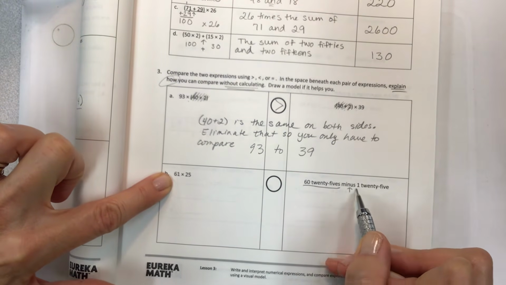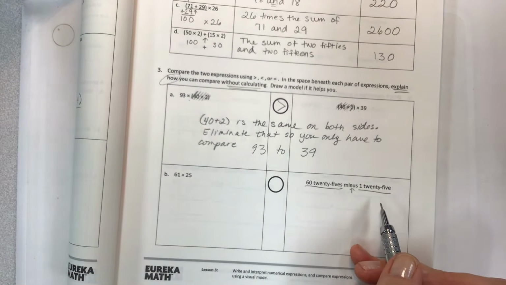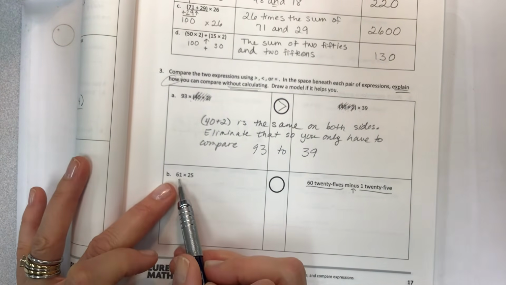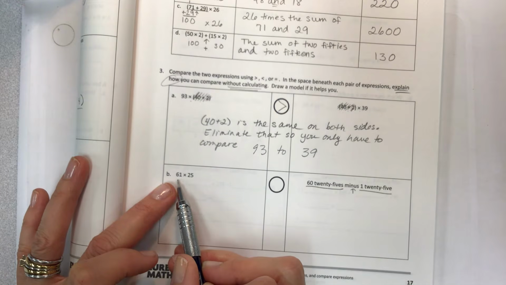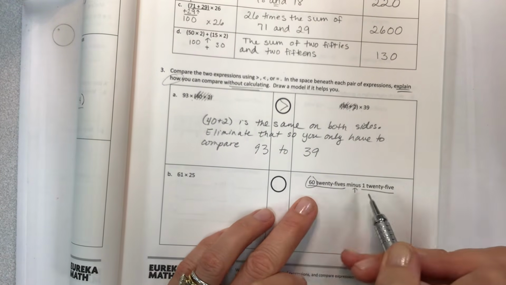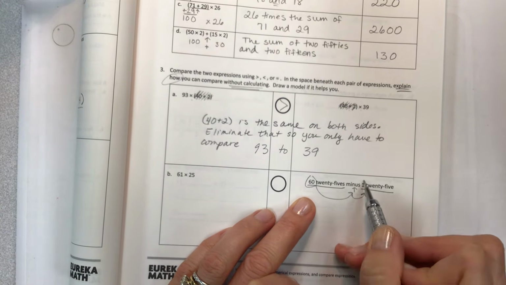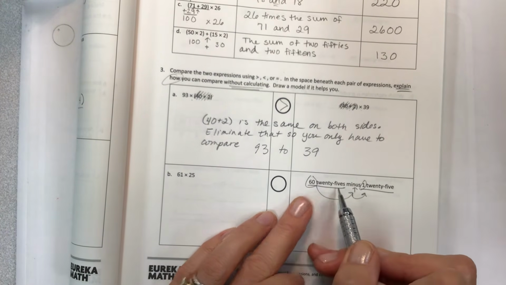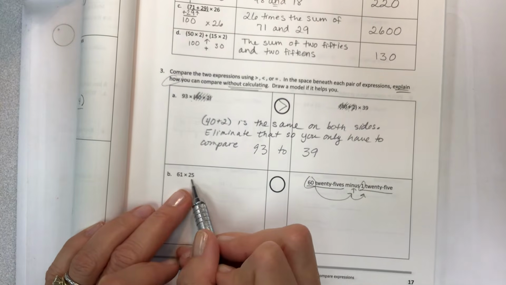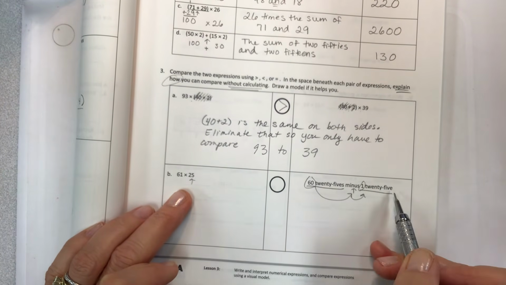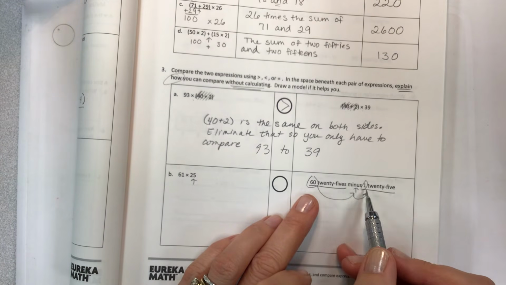Minus 125. Okay? So I have 61. And on this side, I have 60 minus 1. They're all talking about 25s. 25s, 25s, 25s. This one is 61. This is 60 minus 1.